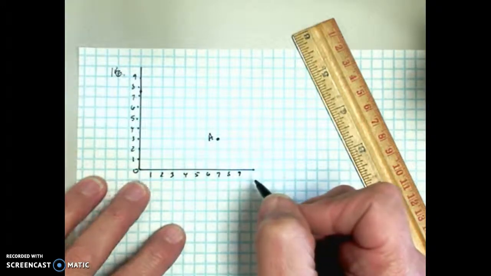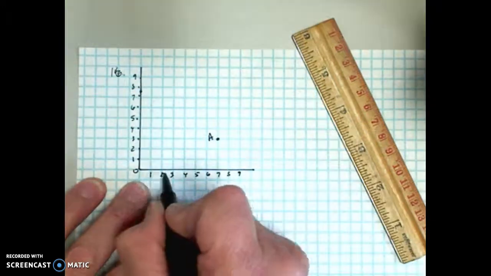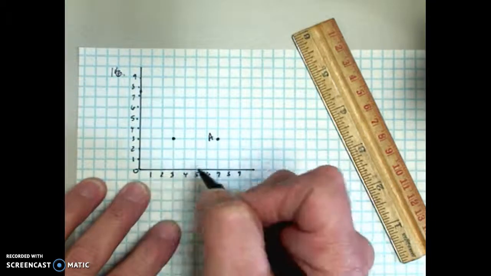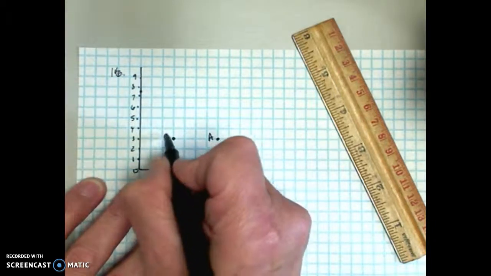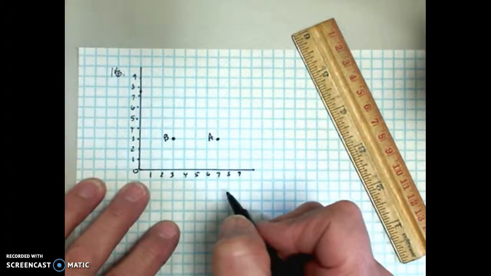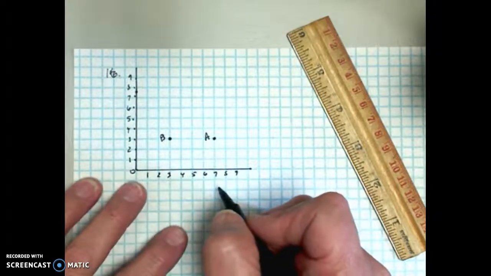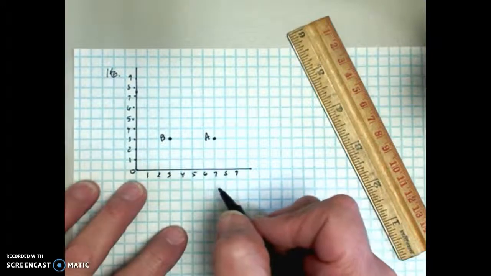Second coordinate is 3, 3. So to the right 3, and then up 3. We're going to label this one letter B. And again, if we go too fast, just stop the tape and pause it so you can catch up, in case you need to go get graph paper.